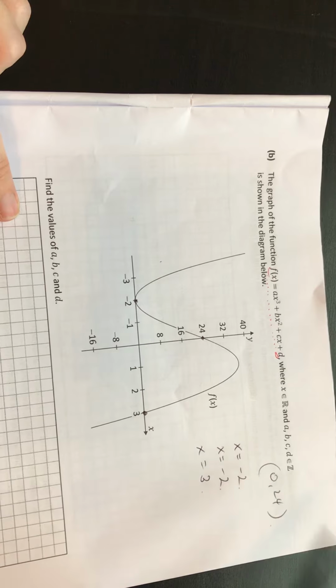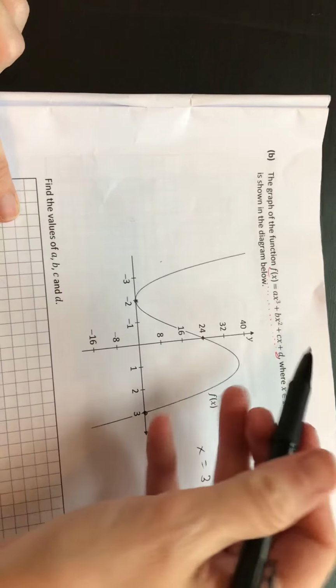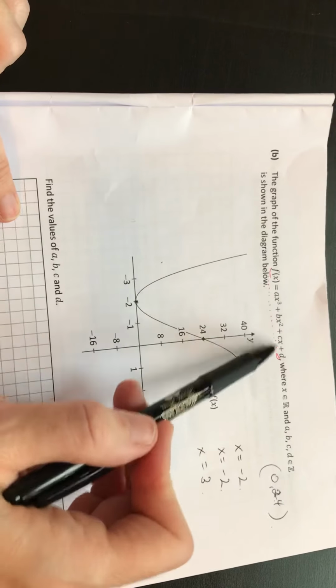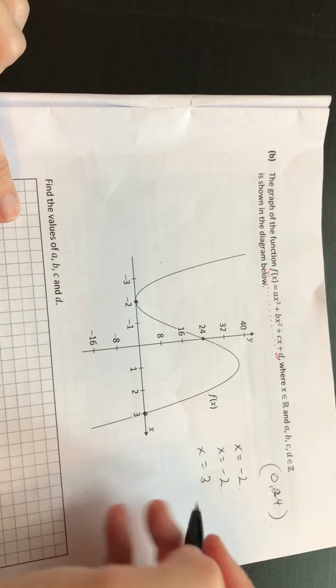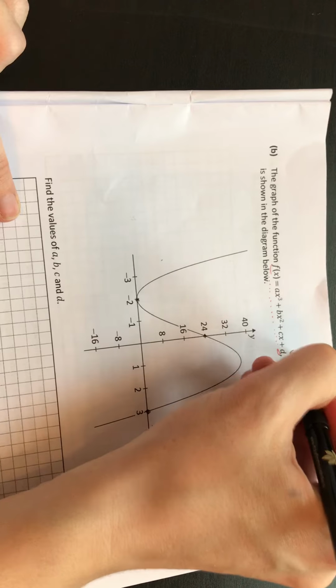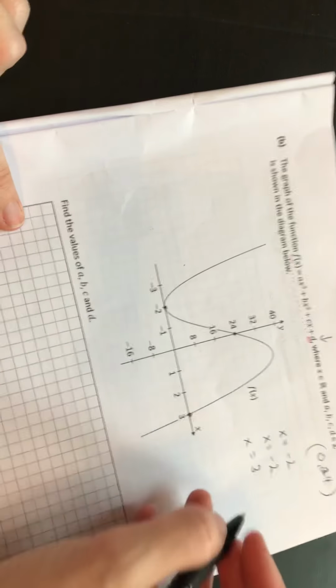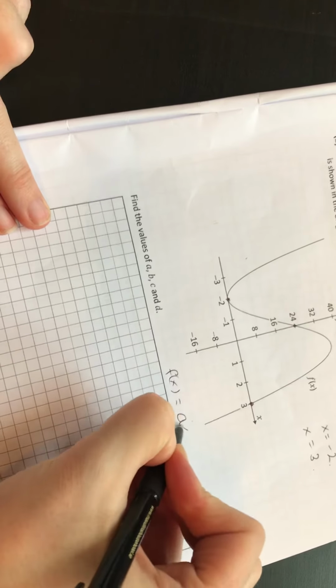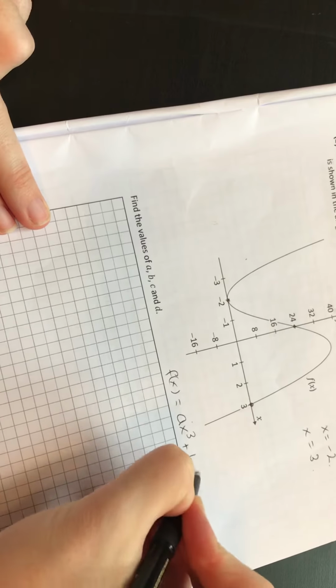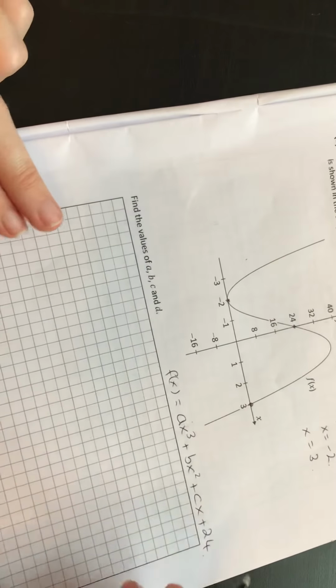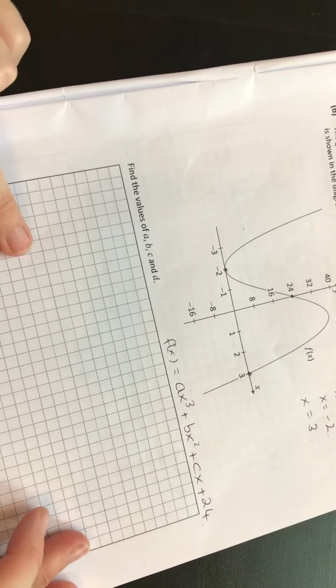Now, it's where it cuts the y-axis, but even if you wanted to, you can sub in x is 0, y is 24, and you end up with d is 24. So I know that already from the start. So at the minute, I know that f of x is equal to something x cubed plus something x squared plus something x plus 24. So I already have something there that should get me my attempt marks.